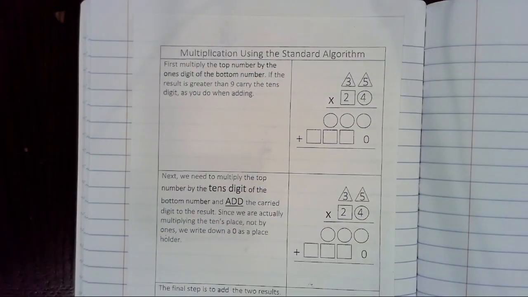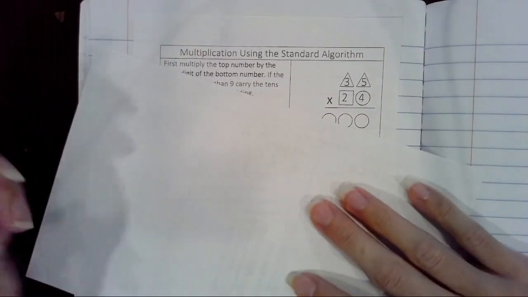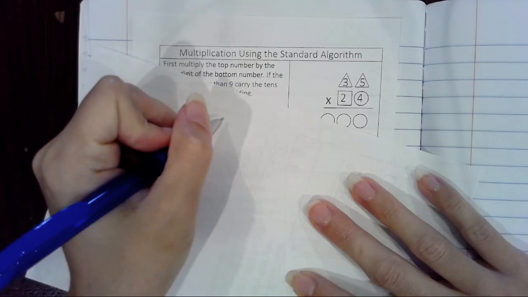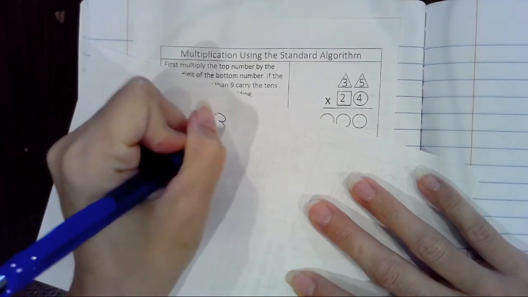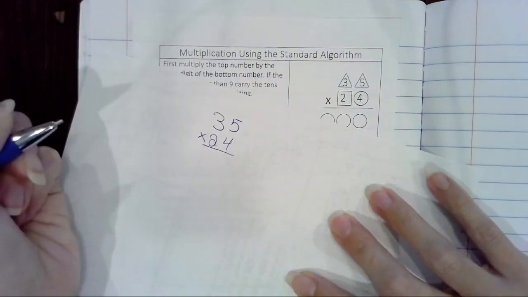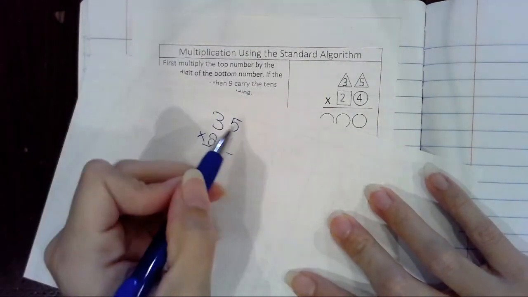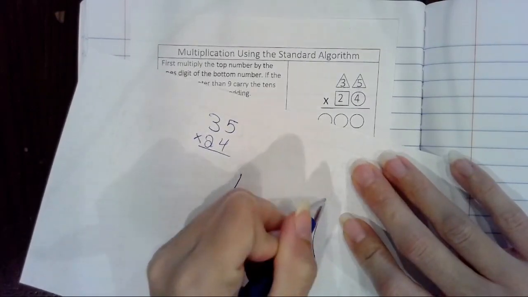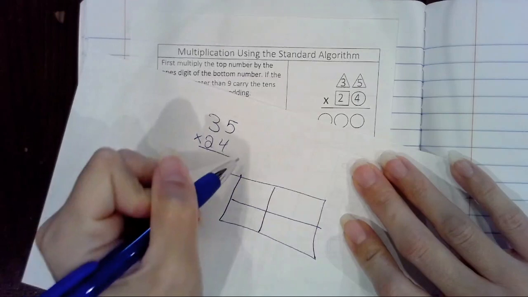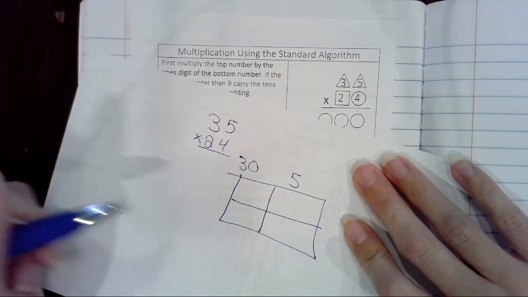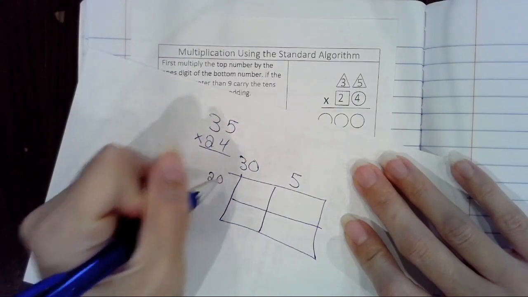So before we look at this, I want to look at what you guys did last year. You're not going to write this in your notebook. I just want you to watch. So 35 times 24. Last year y'all used something called the area model. You took 35 and wrote it in expanded form across the top, 30 plus 5. And then you took 24 and wrote it down the side in expanded form.